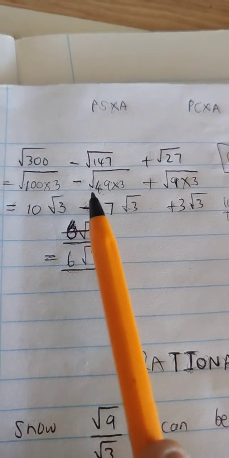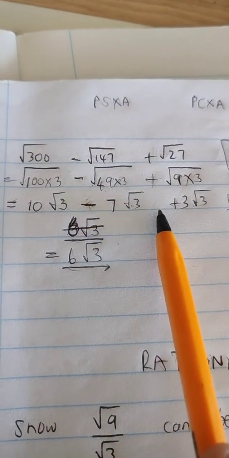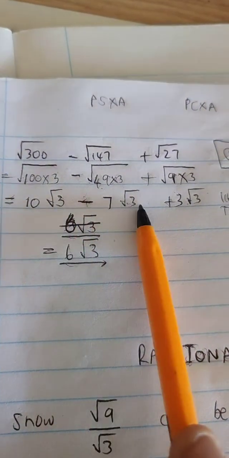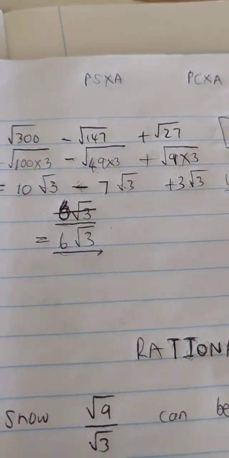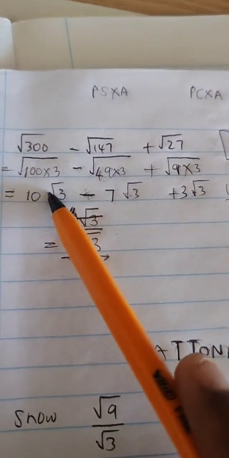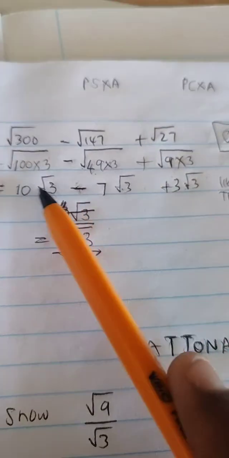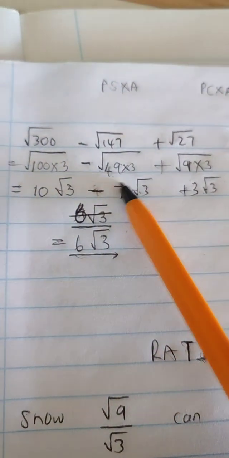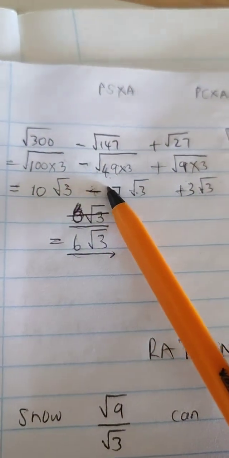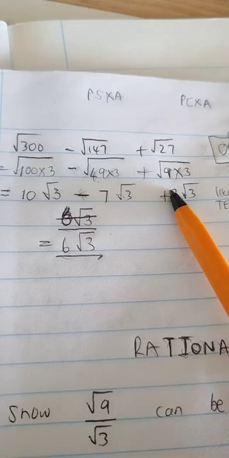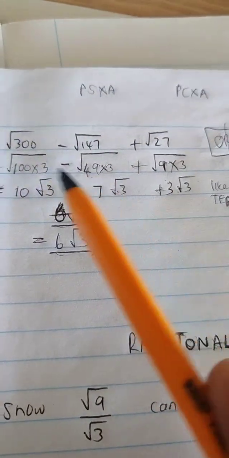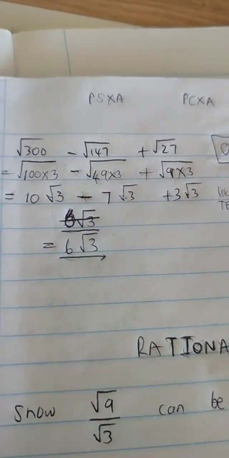We treat the root 3 like we would treat a variable in like terms. So this root 3 multiplied with 10, with negative 7, and with 3 is regarded as a variable.